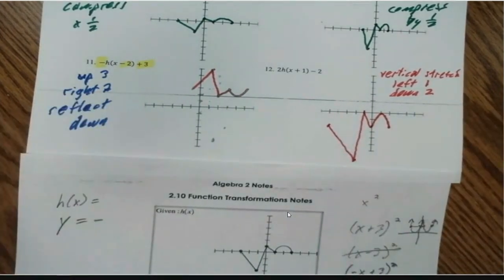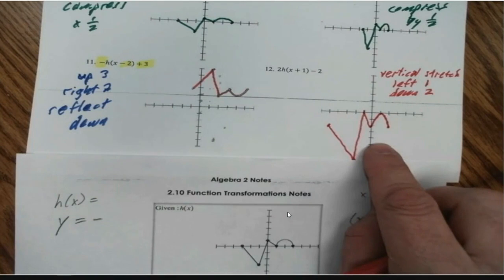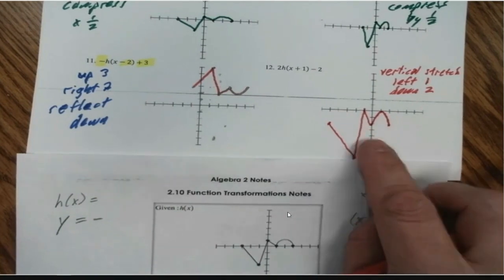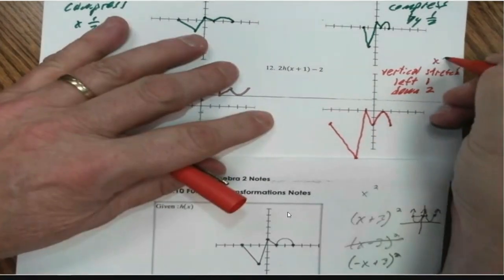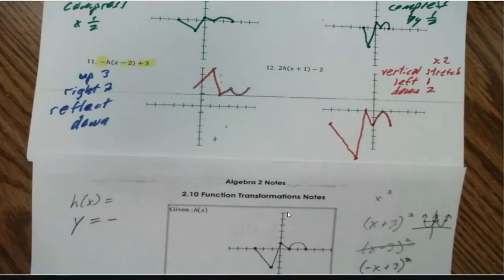So there's our same graph, except it has been stretched times 2, left 1, down 2. Oh yeah, here I'll put the times 2 on that vertical stretch, times 2, left 1, down 2. All right.